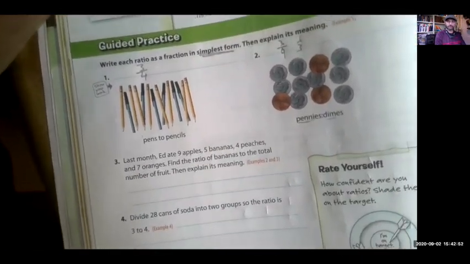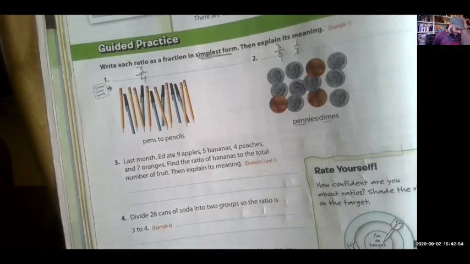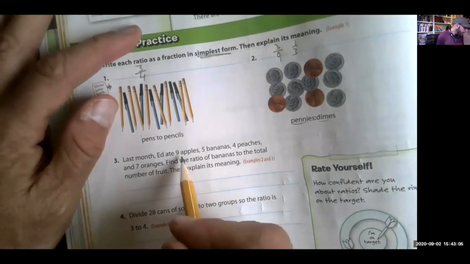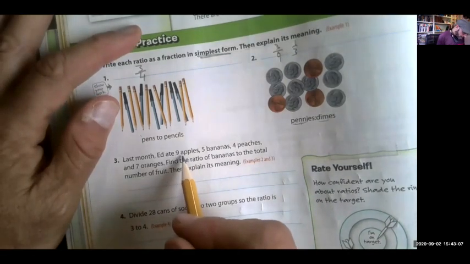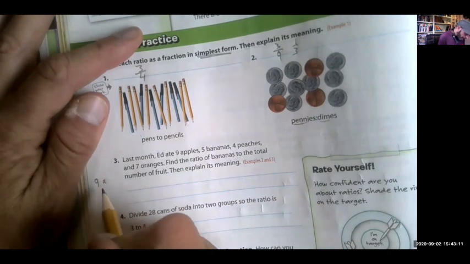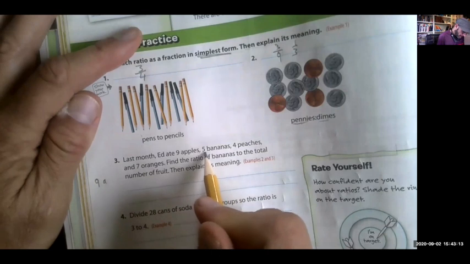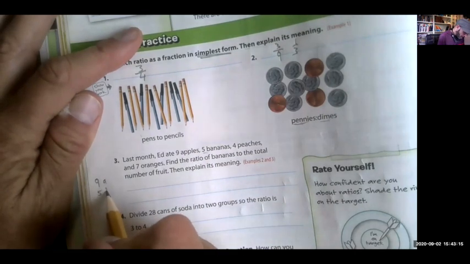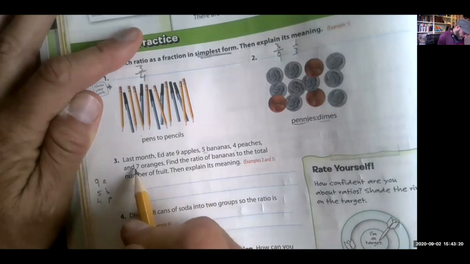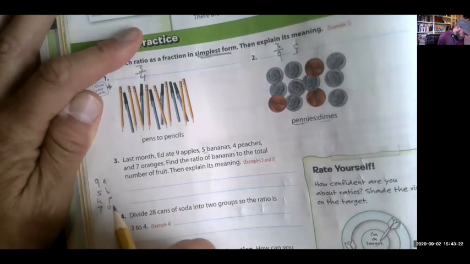And can you do this all by yourself? I'll give you a hint for this. You need to write out a chart with all this information. Ready, go. Okay, so you should have that Ed ate 9 apples. I'm going to put A for apples. He ate 5 bananas, 5B, 4 peaches, 4P for peaches, and 7 oranges.